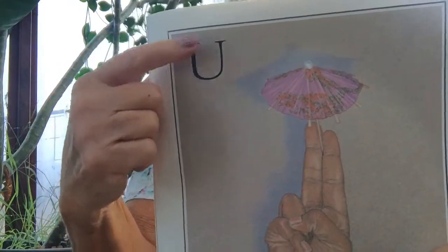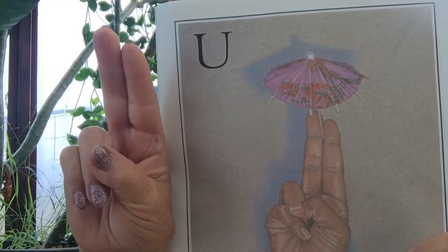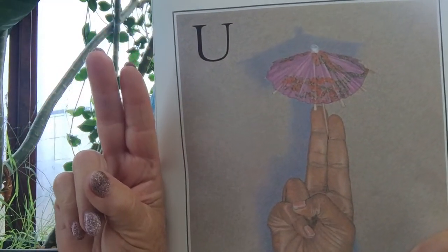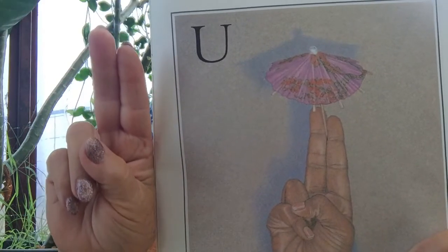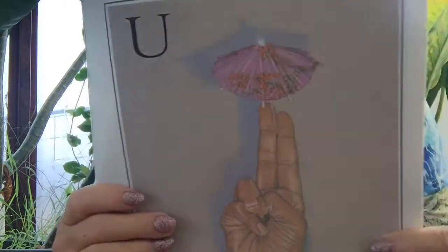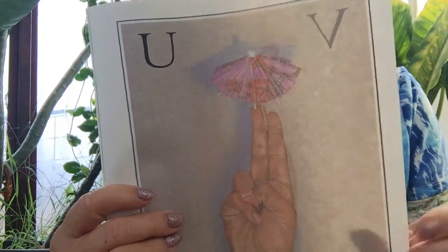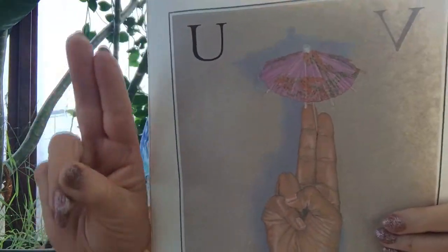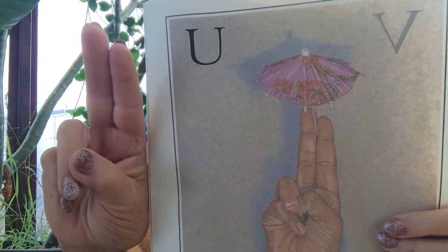U is two legs, so it's a U straight up like this. Umbrella. What does a U say? Up, up, up. Yes, a U says up, up, up, up, up.